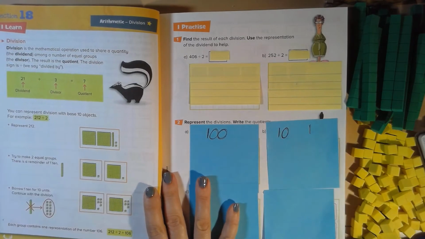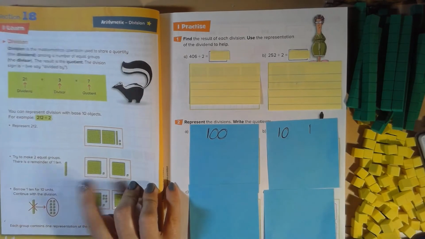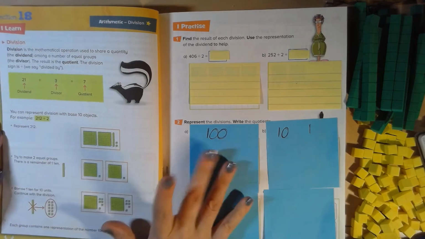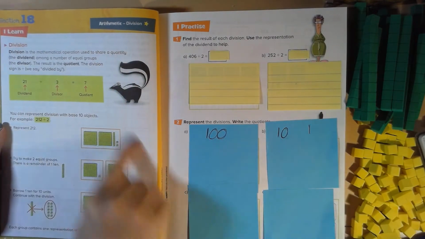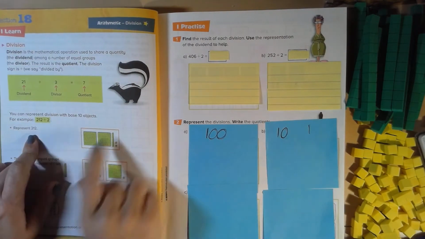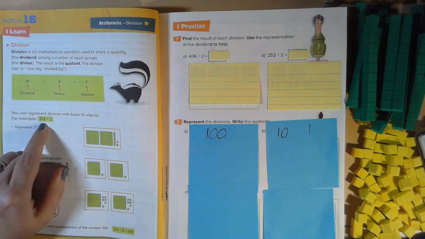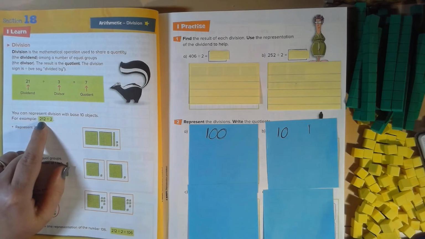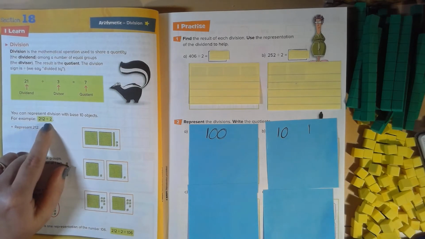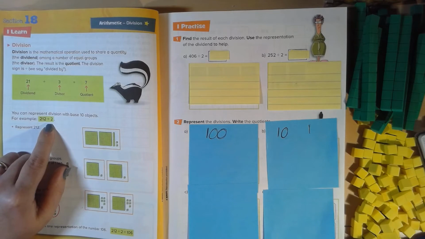Did we finish with our understanding of our example over here? Let's just make sure we understand our example before we move on. So they're showing us 212. Now remember, 212 is the number that we're going to divide into two groups.